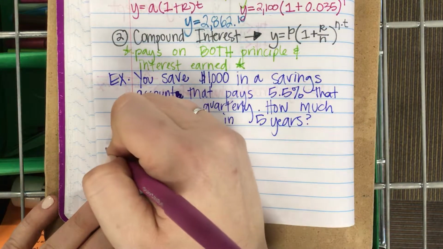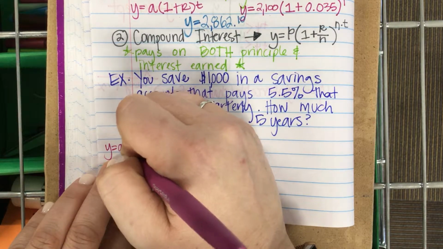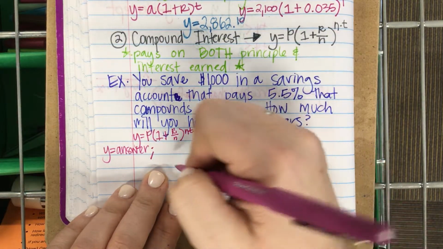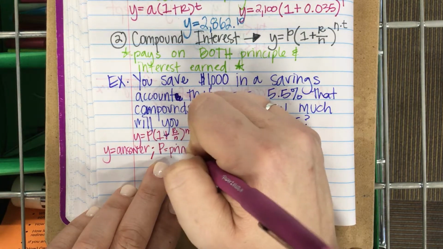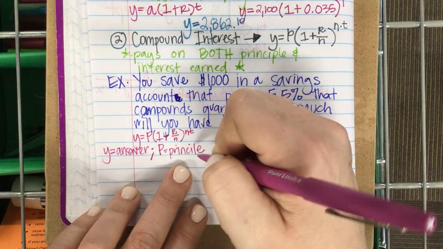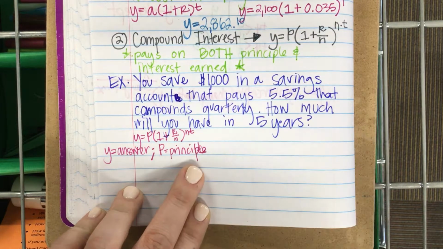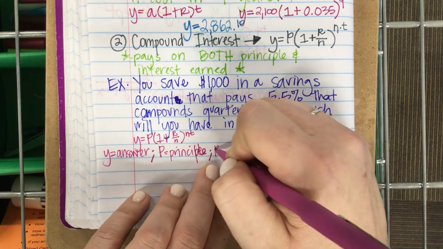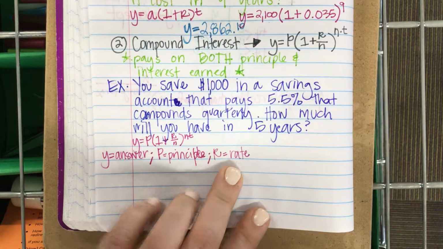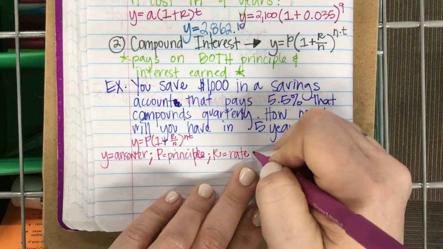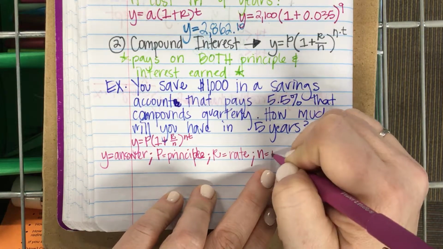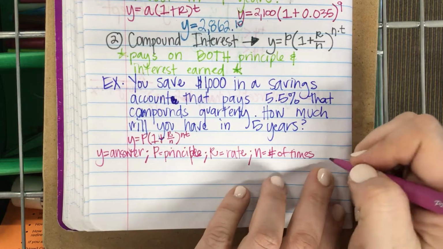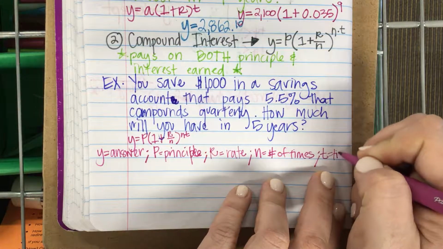Let's define. Y equals the answer. P stands for principal, P-R-I-N-C-I-P-L-E. R stands for the rate as a decimal. N stands for the number of times, and T stands for time.